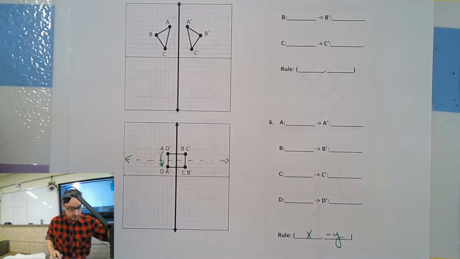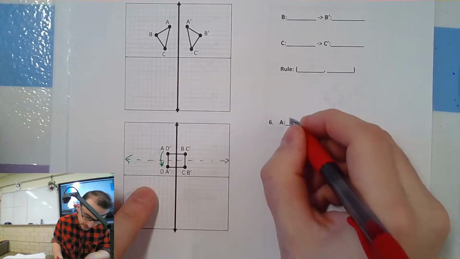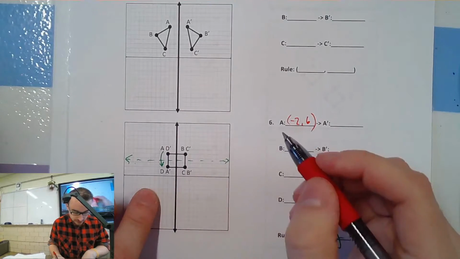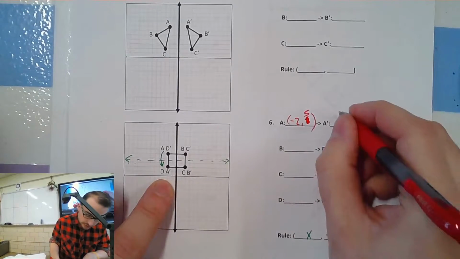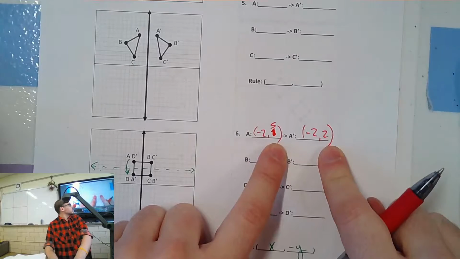Great idea. But if you check it out, it actually doesn't work, because A's coordinates are negative 2, 6, I think. Am I right about that? 1, 2, 3, 4, 5, 6. Or is it 5? Yeah, okay, it's 5. All right, and then A prime's coordinates you can see are negative 2, 2. So we didn't negate the y. That's not what happened there.